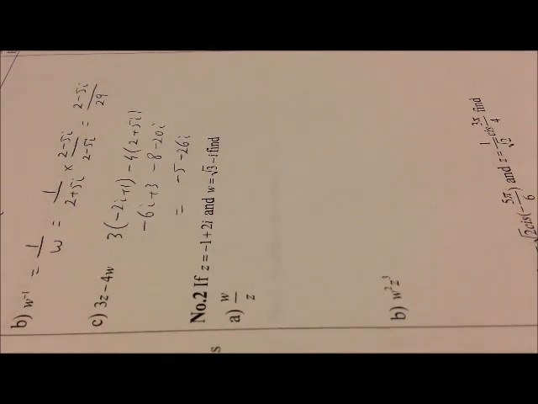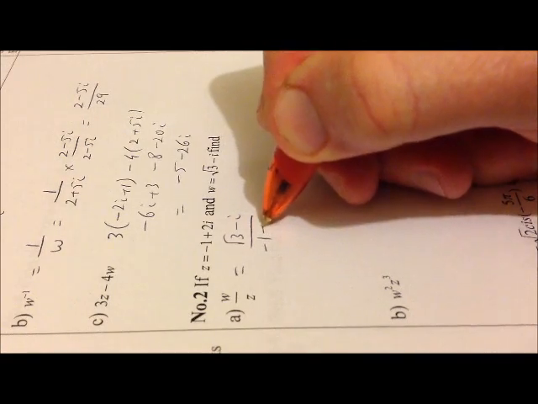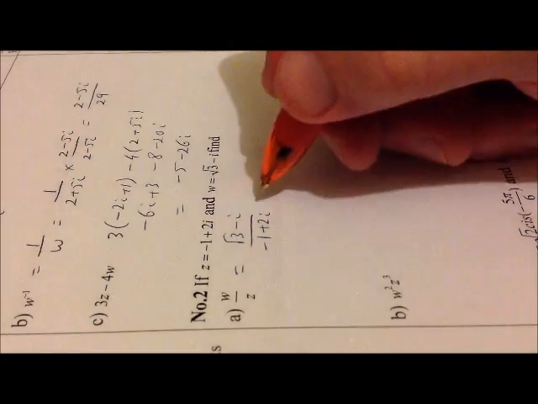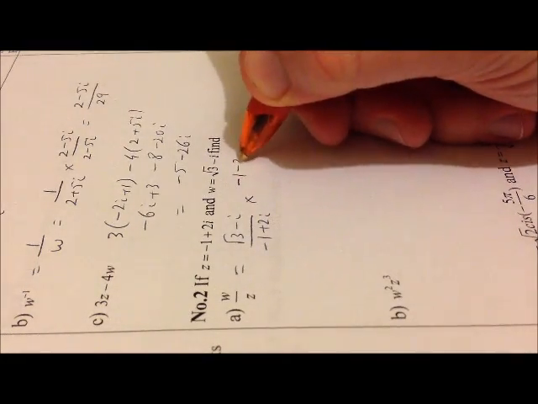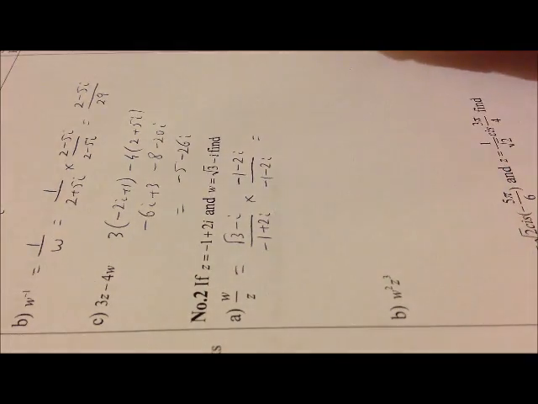Now, Cartesian form, we wish to find w over z, so that is root 3 minus i over negative 1 plus 2i. Again, we cannot have a complex denominator, so we multiply top and bottom by negative 1 minus 2i.